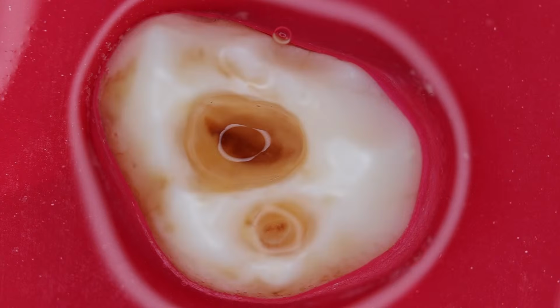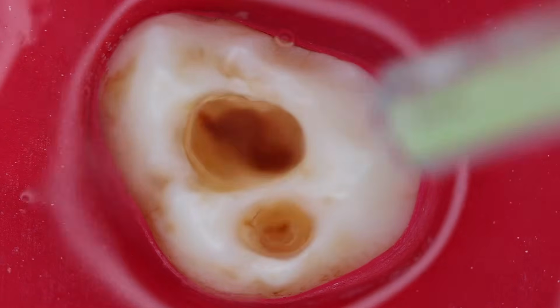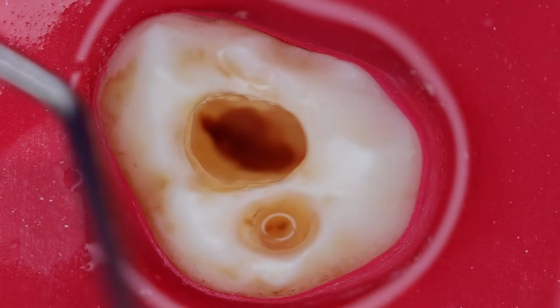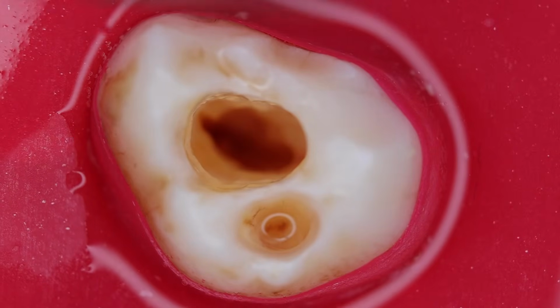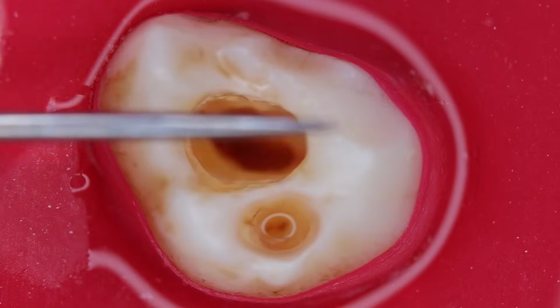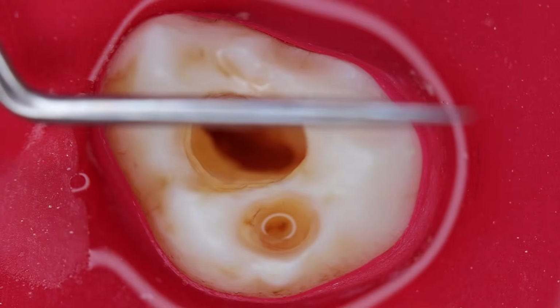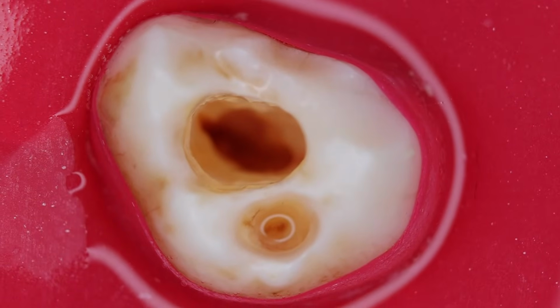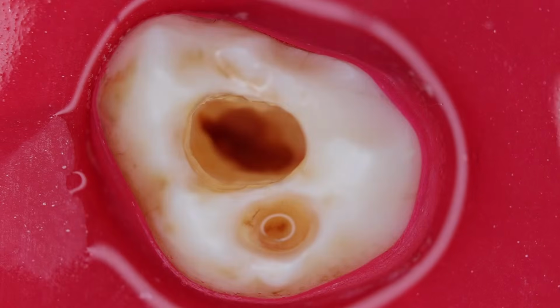Once you have defined the access cavity shape, as you can see now, this is the time you will introduce the DG16 probe. So this is the DG16 probe. And let us explore the canal orifices.